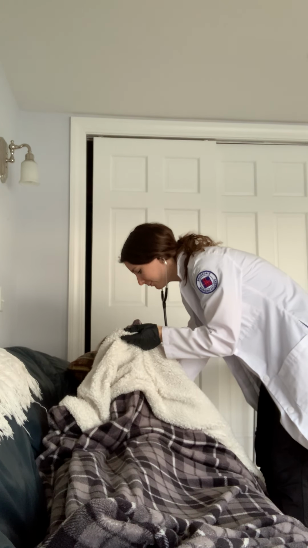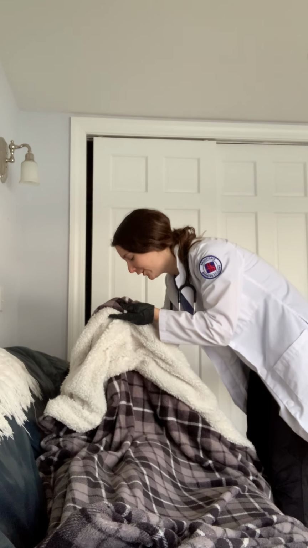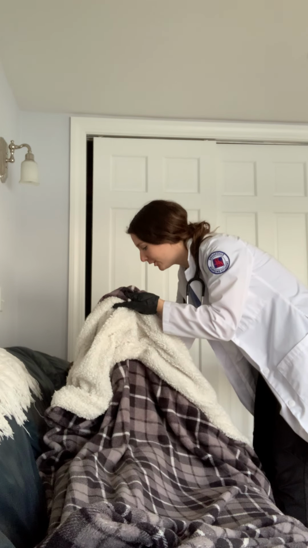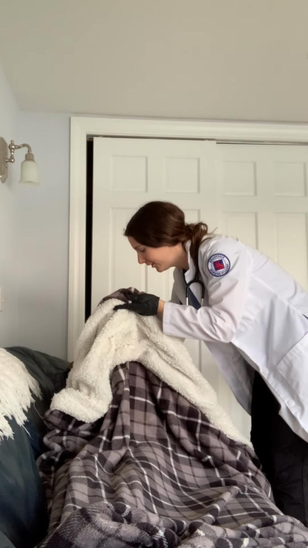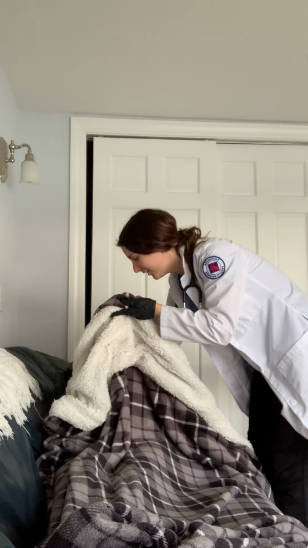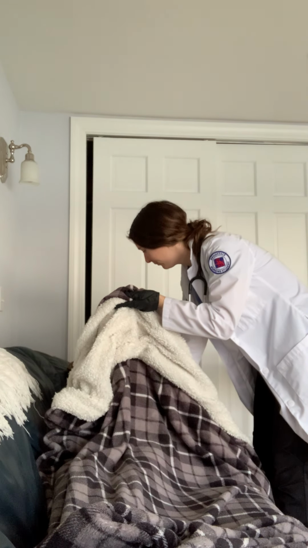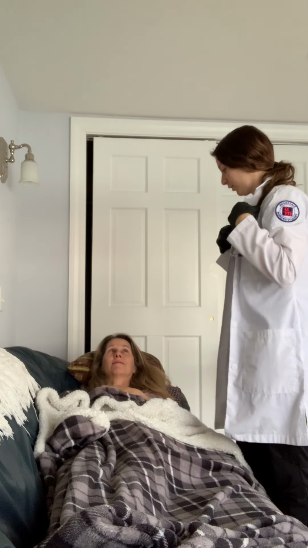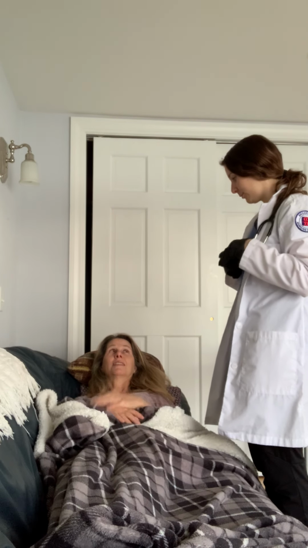Now I'm going to palpate in the same fashion, starting in the right lower quadrant, feeling for any distension, any lumps, any tenderness, or heat. Any pain? No. Have you been experiencing any nausea or vomiting? No. What about diarrhea or constipation? No. When was your last bowel movement? Yesterday. And it was formed, the consistency was normal for you?